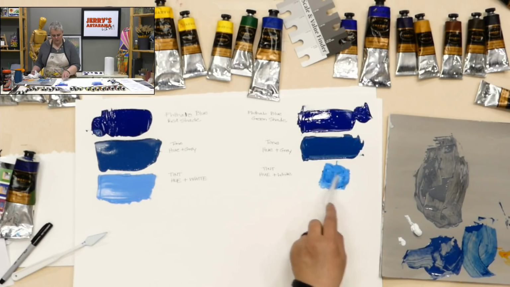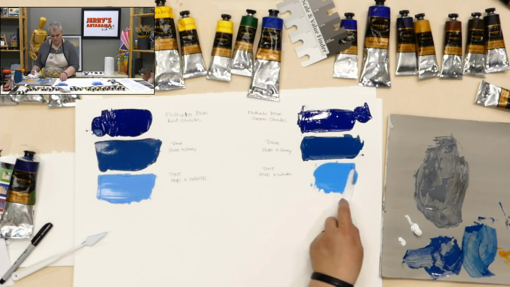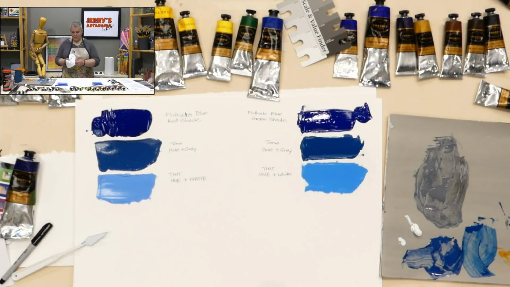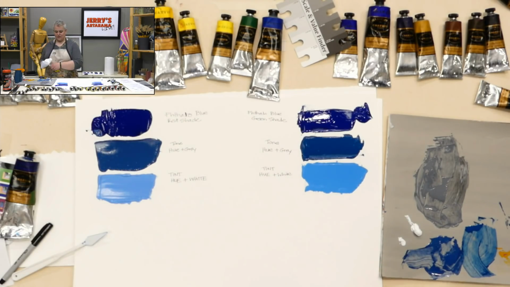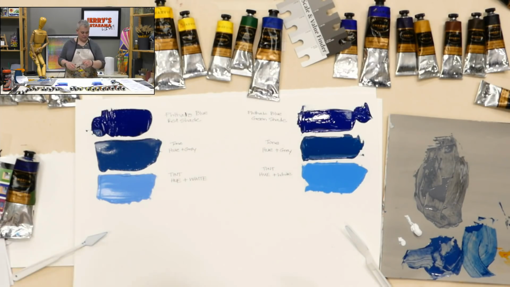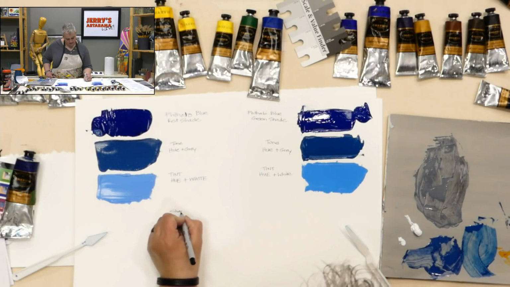Can everybody see kind of what those... See how this is much more like a blue violet, almost like a periwinkle, and then this one is definitely a lot brighter. Yes, no, maybe so. Yeah. All right, so then we're going to do the shade. Shade is that hue, but with black in it.